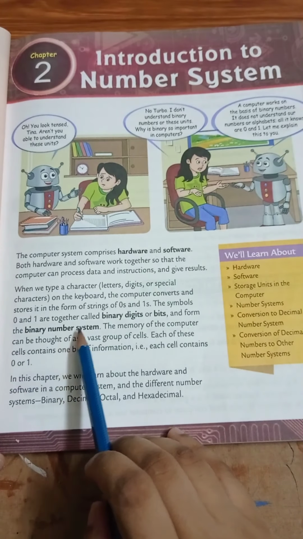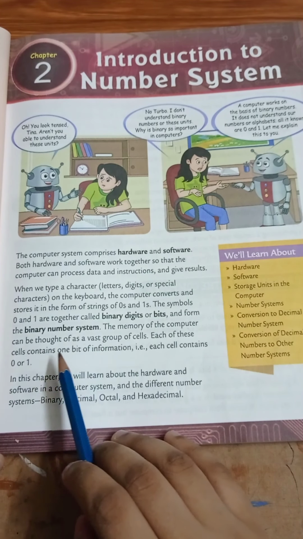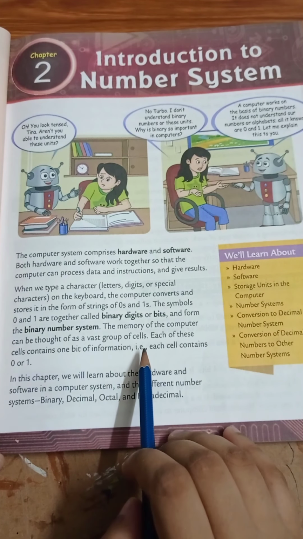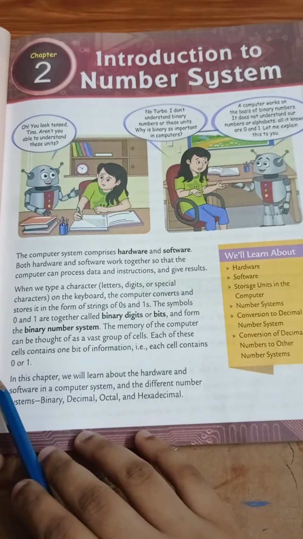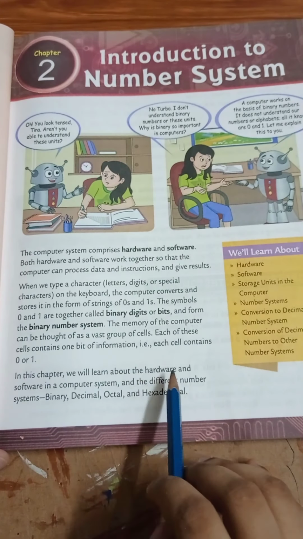The memory of the computer can be thought of as a vast group of cells. Each of these cells contains one bit of information. That is, each cell contains 0 or 1. In this chapter, we will learn about the hardware and software in a computer system and the different number systems. So, there are 4 types of number systems: first is binary, decimal, octal, hexadecimal.